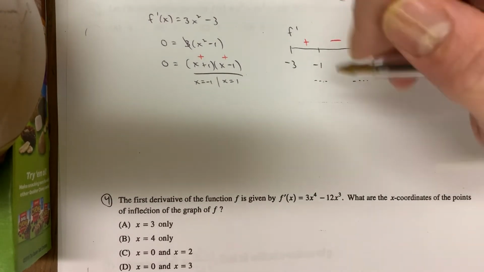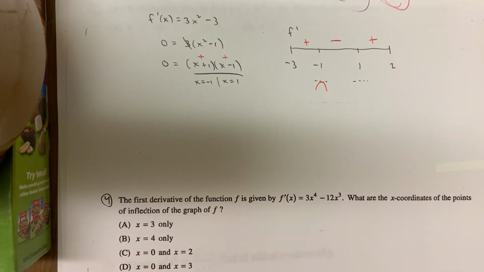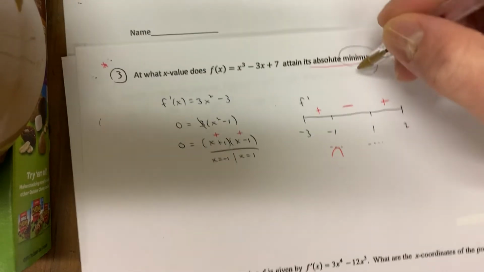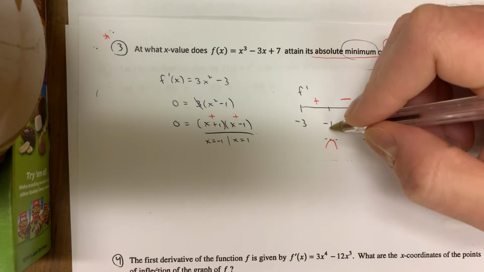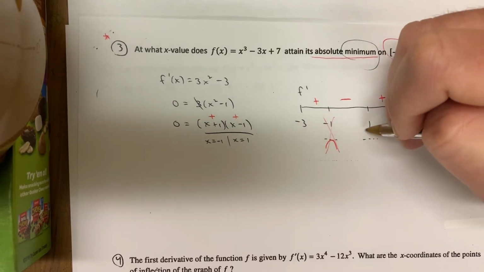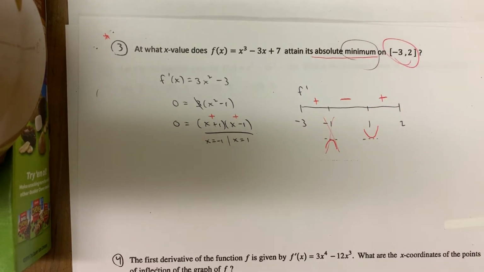So look, at -1, there's a max. But I don't care about that at all, okay? I only care about where the function has a minimum. So I don't care about -1. I care about 1, okay? Because that's a local min right there.